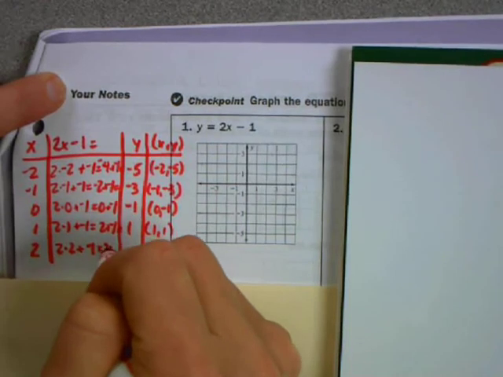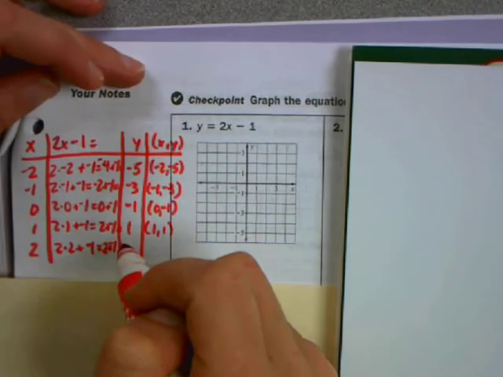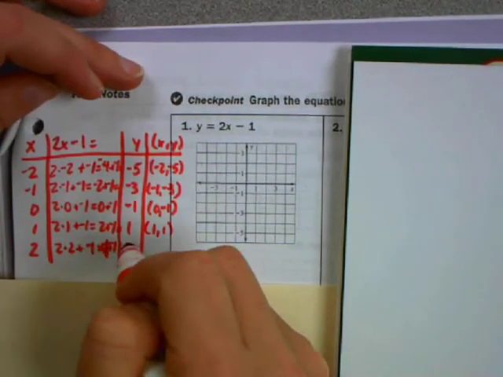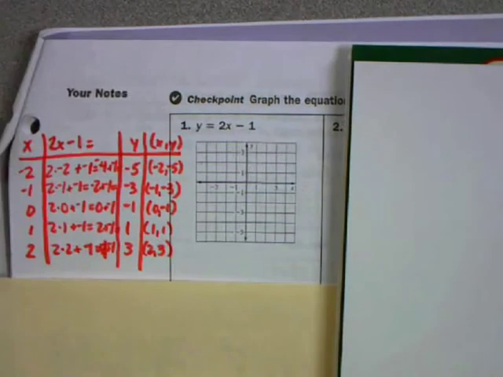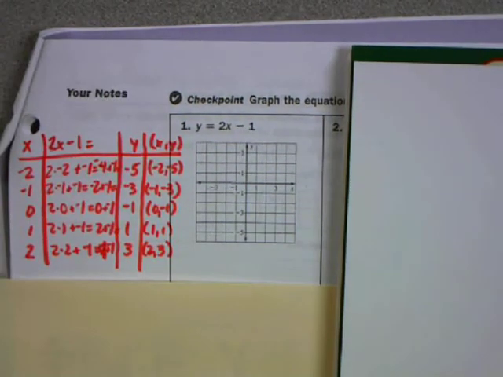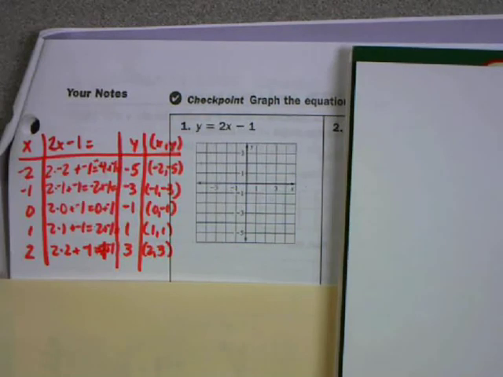Now we want to pick 5 values, at least 4, but usually 5, because that way, if we make a mistake in our math, we'll notice when we plot the points and they don't make a straight line. That would be a problem.